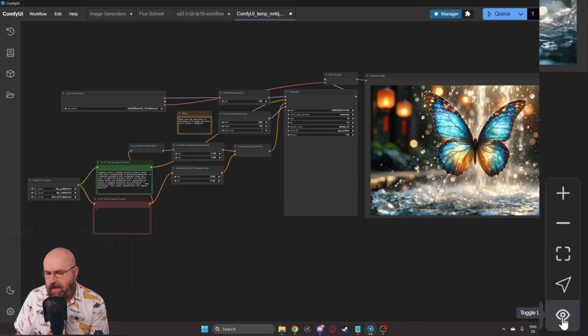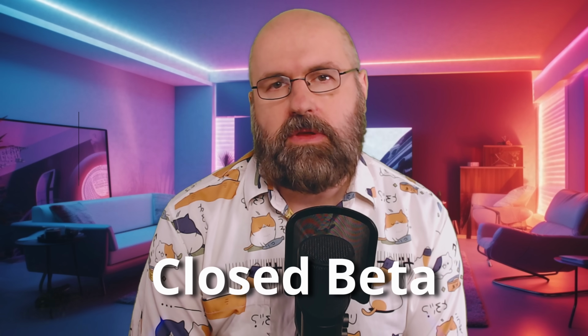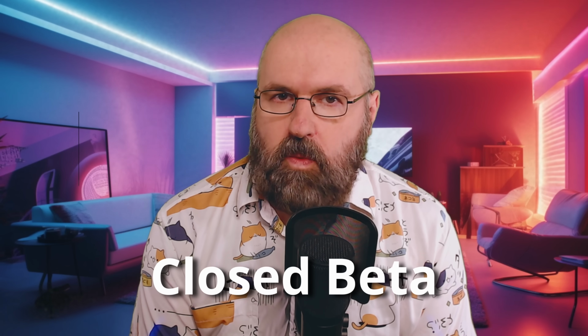So the one thing I like down here is the toggle link visibility. This will turn off and on the links and make it a little bit cleaner. Although I would prefer if this would change it from straight lines to these kind of curved lines, because if you don't have any links in here, it's pretty hard to know what is connected to what. But like I said, this is still in early beta and still has a way to go.